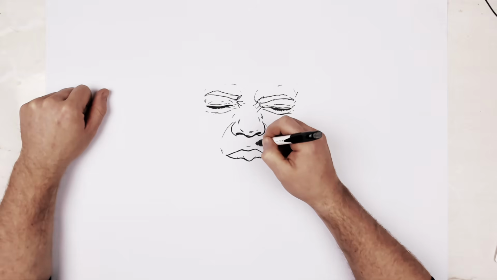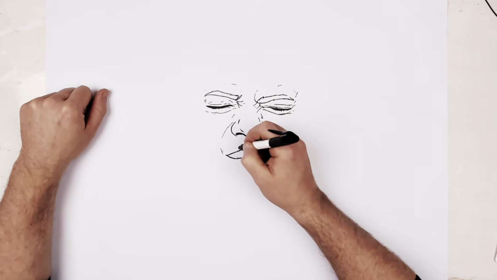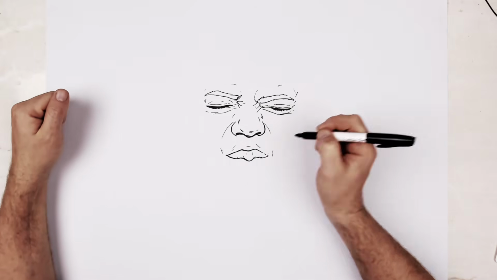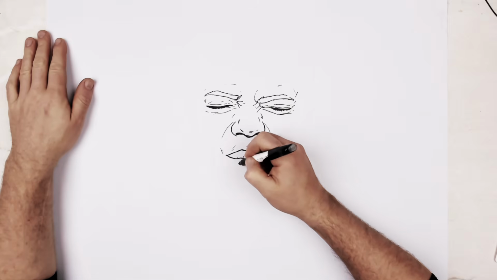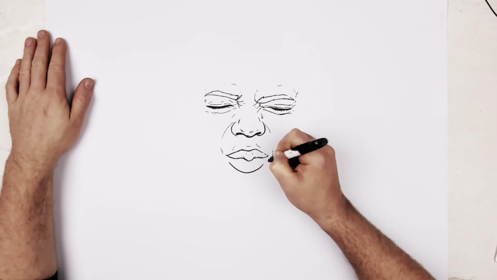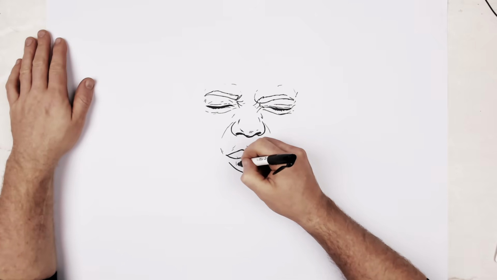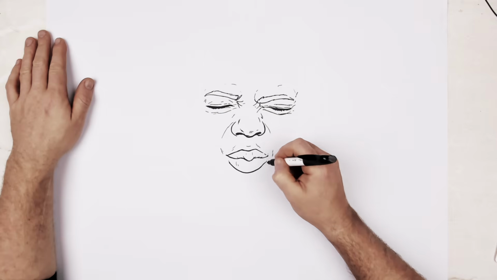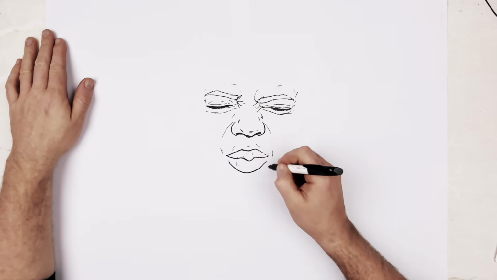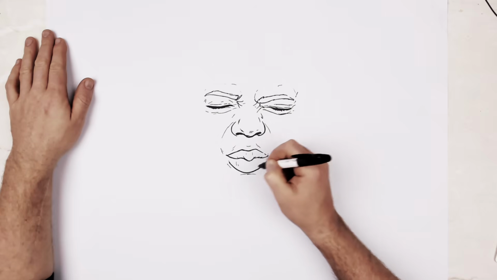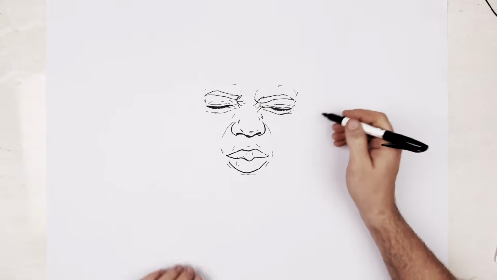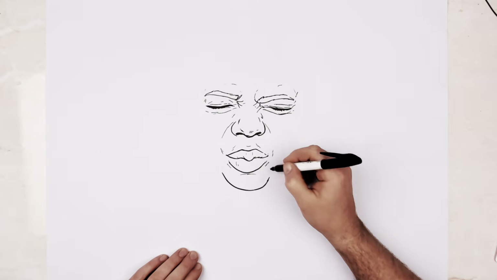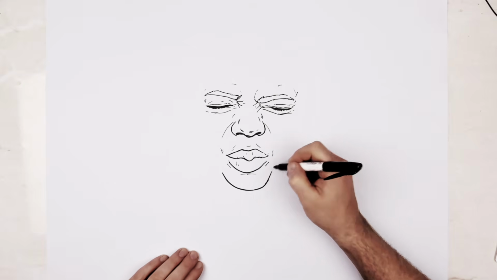And then just these extra little lines around his mouth there. And then we'll add the bottom lip, like a line for his chin and some wrinkles around the mouth. Right, and then the chin itself. It's very dark down here, so I can't see the whole thing.